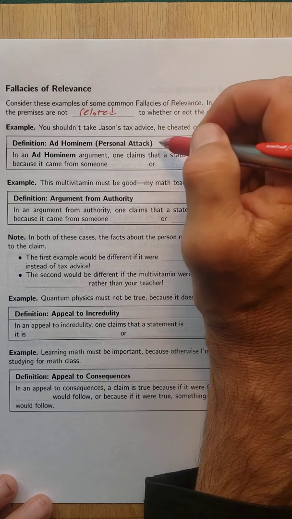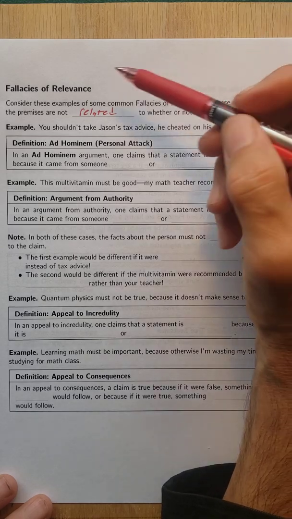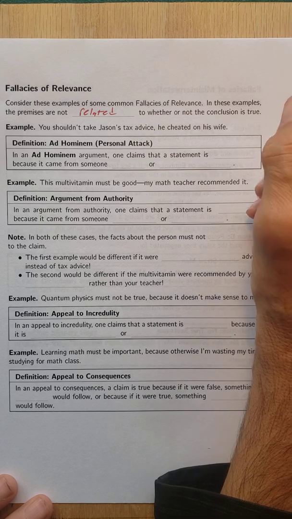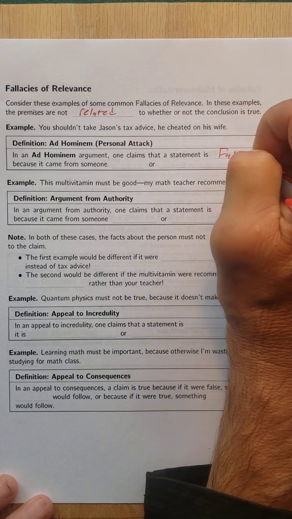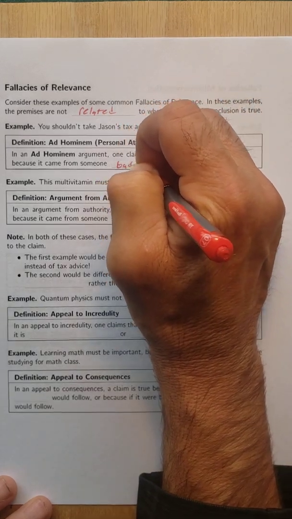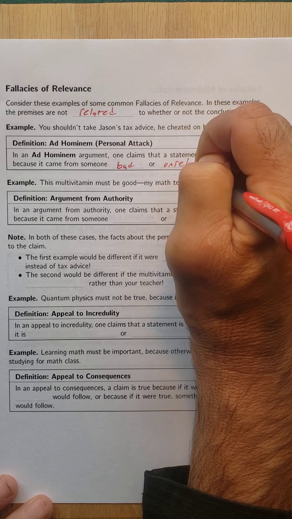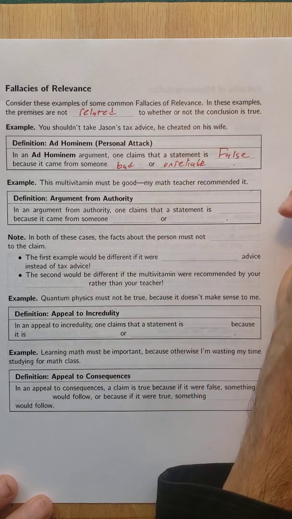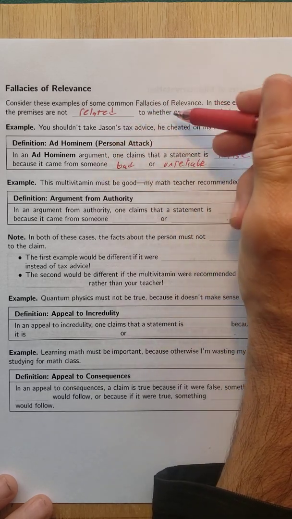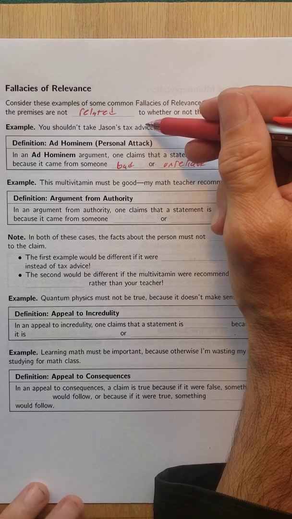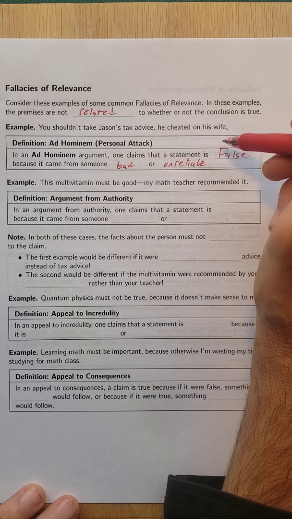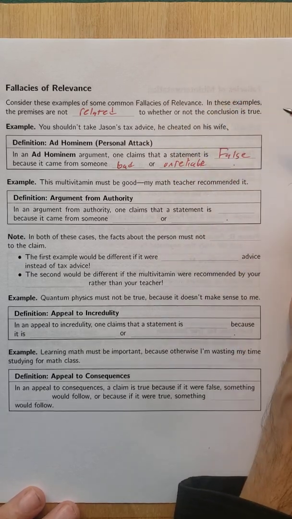This is what we refer to as a personal attack. In an ad hominem argument, one claims that a statement is false because it comes from someone that is either bad or unreliable. So here we're saying don't take his tax advice because he cheated on his wife. We're just attacking him. He might know a lot about taxes, but he cheated on his wife, so he's a bad person, which makes him not reliable. So that's a fallacy. We don't want to use that.